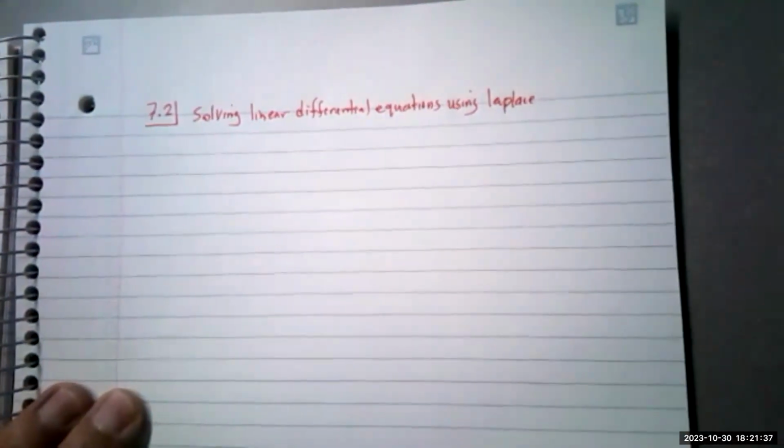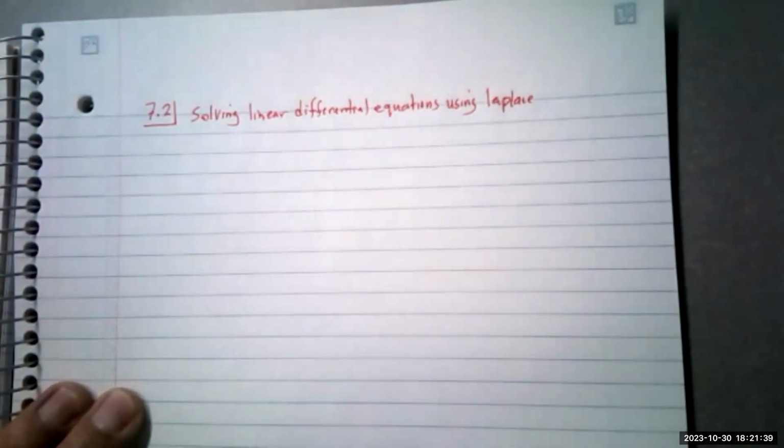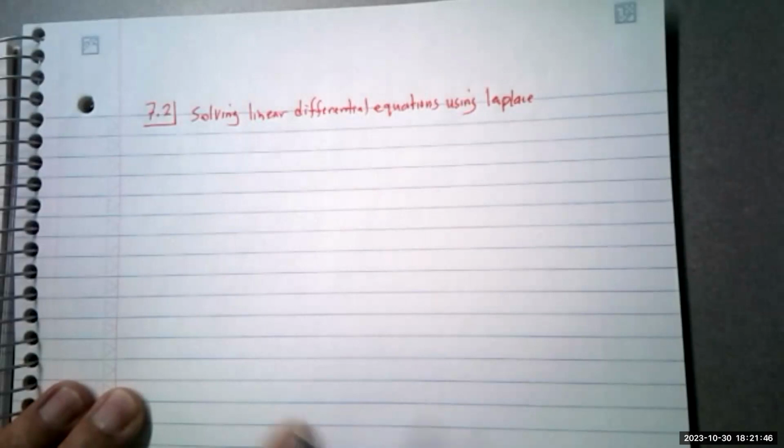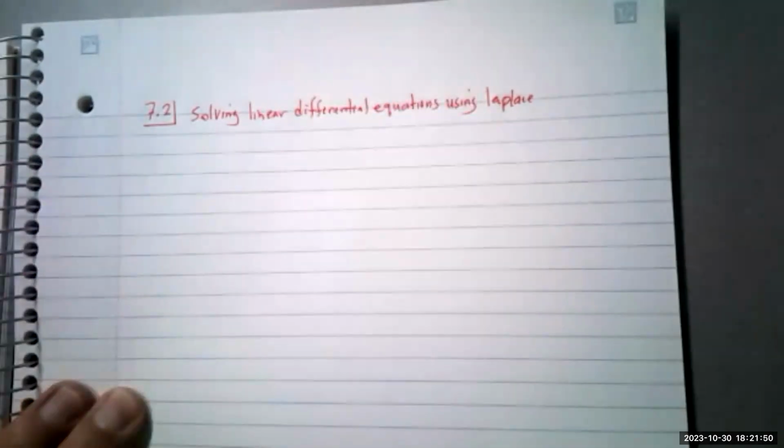Yes. Is this supposed to be 7.3? No. Is it this configuration? Yes. Yeah, we didn't finish it. This is the big one that we didn't. That's why I just give it the title, this one, so that you pay attention. Okay. So solving linear differential equation using Laplace transform.